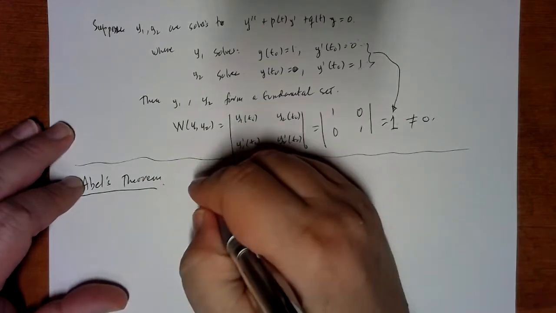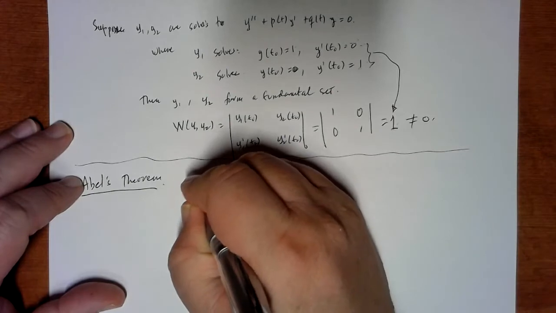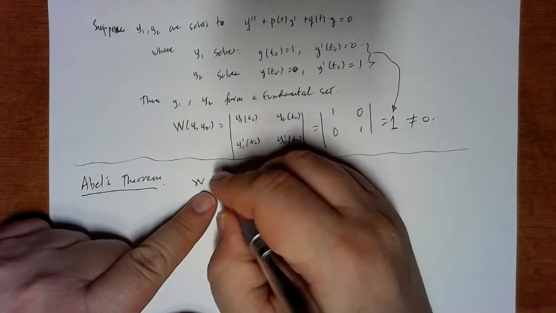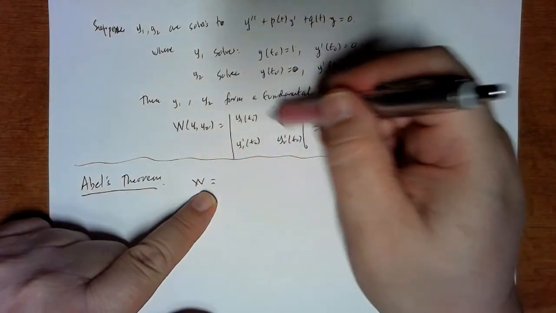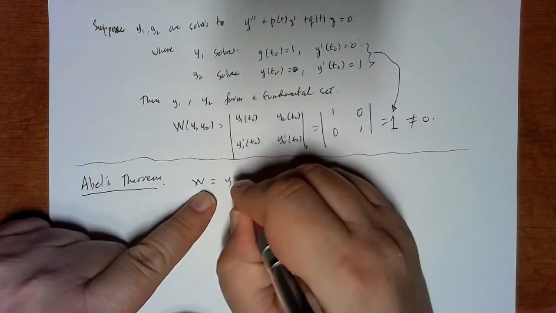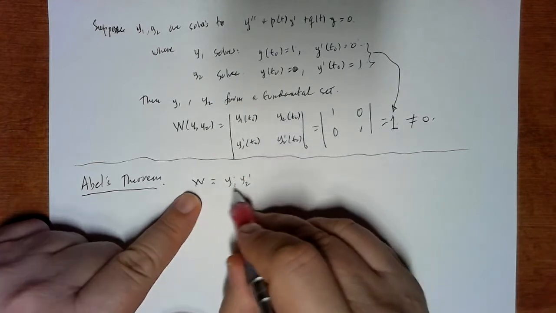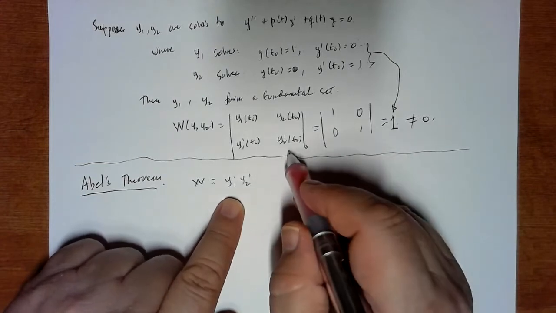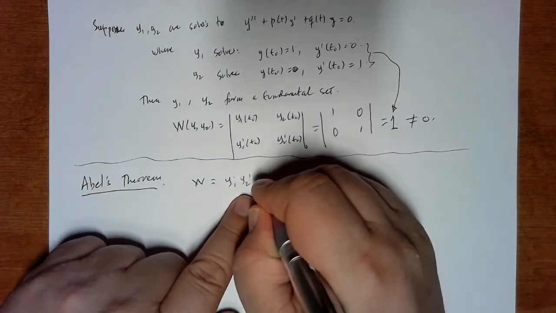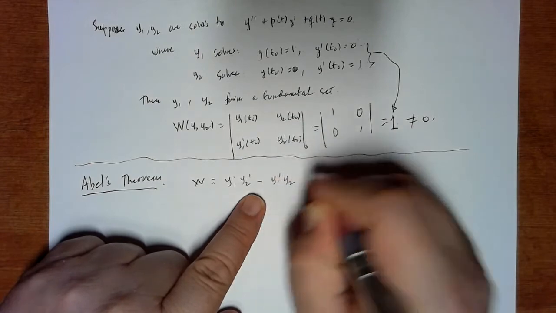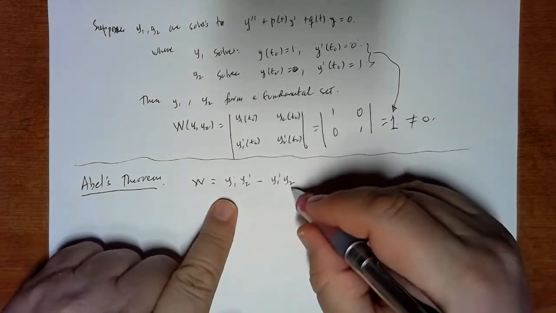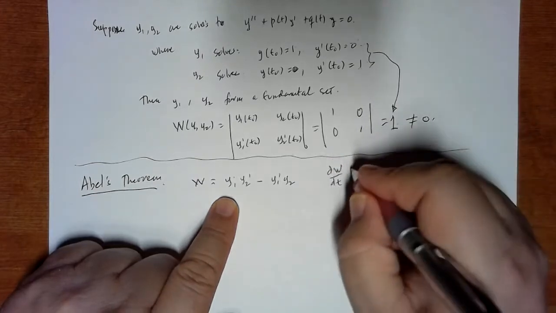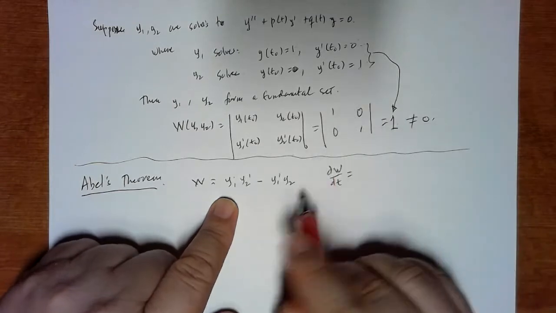We know that the Wronskian, I'm going to suppress my dependence on t here, is going to be defined by, let's go ahead and write it down, y1 y2 prime. Now I'm thinking of this as being a function of t, not a function of t0. So this is going to be specifically a function of t, minus y1 prime y2. Right? Now, because this is a function of t, you can actually compute the derivative of your Wronskian. What would the derivative of your Wronskian be?